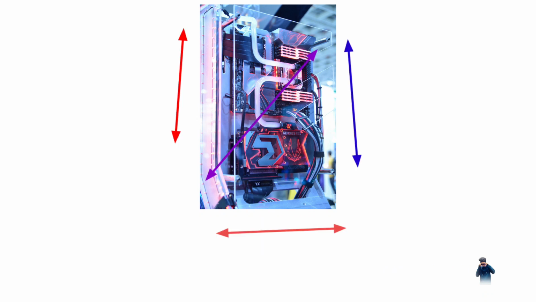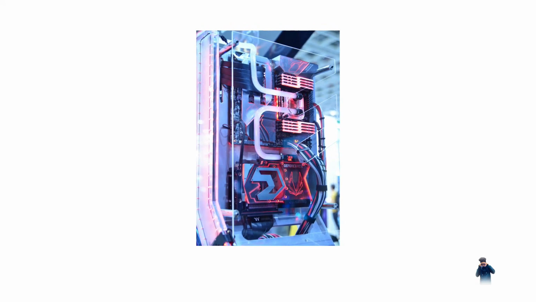The coolant absorbs heat from the components and carries it to the radiator, where fans dissipate the heat into the surrounding air. Liquid cooling systems are typically more efficient than air cooling and can offer better thermal performance, especially for overclocked components or high-end systems.